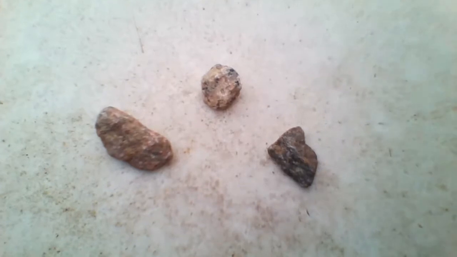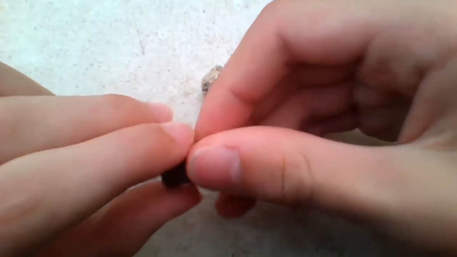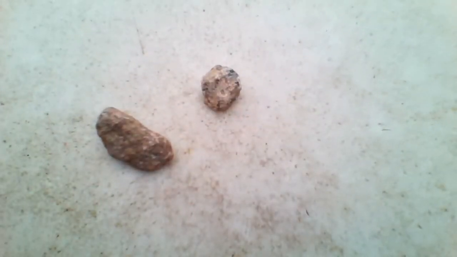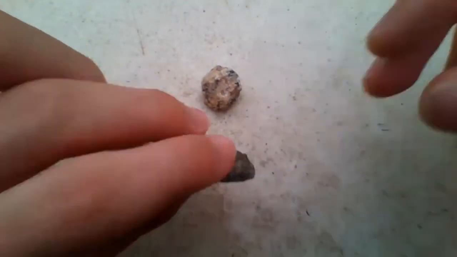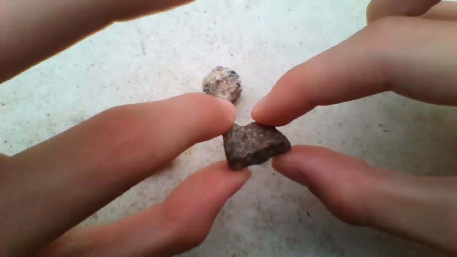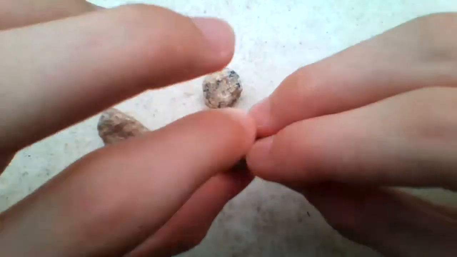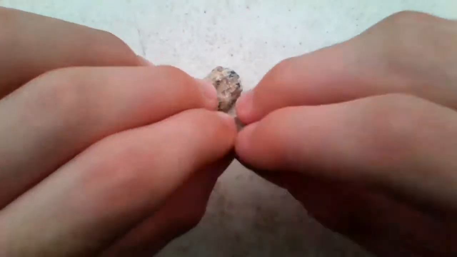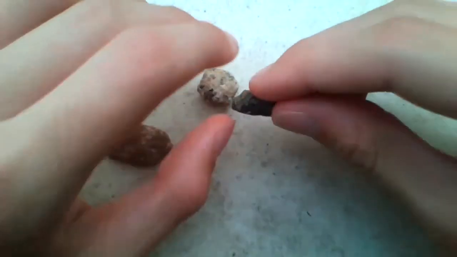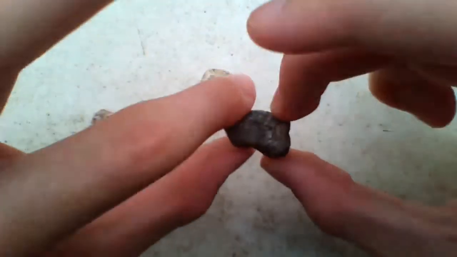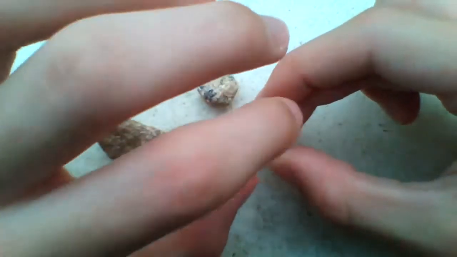So, this right here is a granite rock with the most amount of mica. So mica is actually a mineral, and minerals make up what rocks are. So this is mica in this rock. Now there's of course many different minerals in each of these rocks, but this one I believe contains the most amount of mica because mica is black, and this granite is the darkest one out of all three of these.